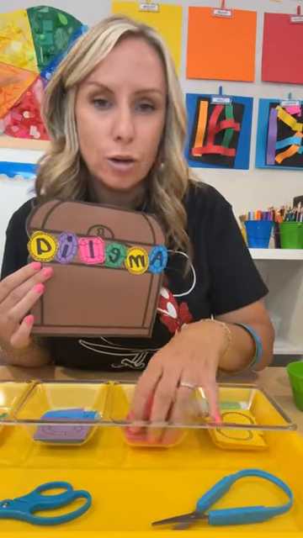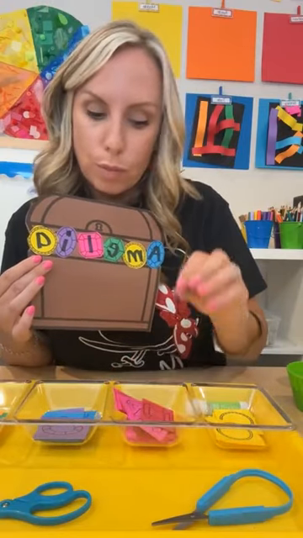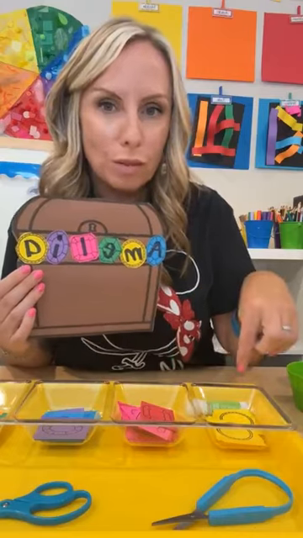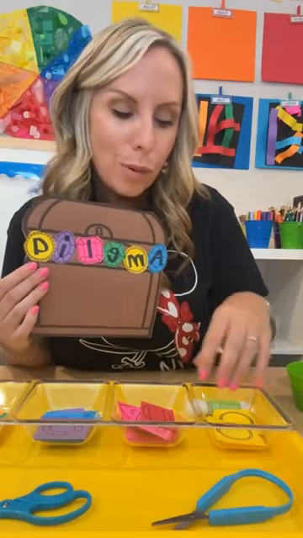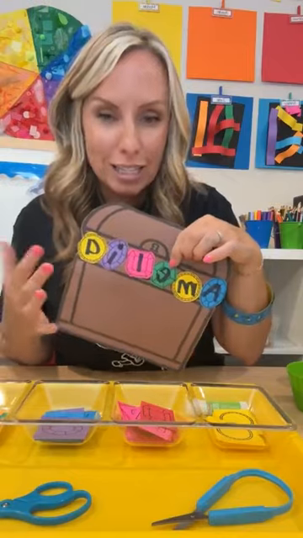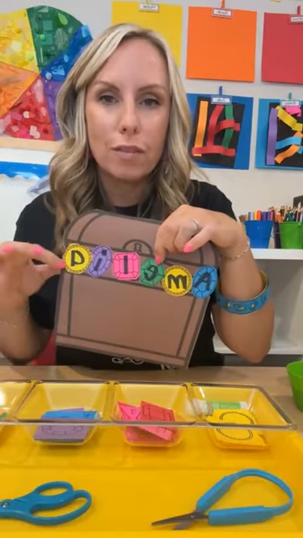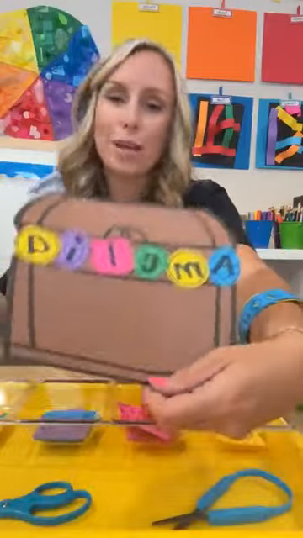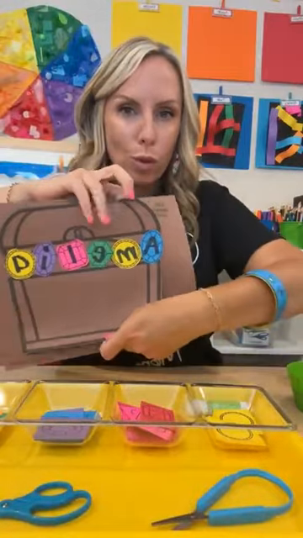Also, if you have kiddos and you're doing this at the beginning of the year, or maybe your kiddos are just not cutting as well, I will have a couple of each shape as kind of a backup. So maybe they cut 3 and their hand is tired, and that's pretty good for them. I'll give them the other ones that I cut out. So that's okay too. And it makes a really fun bulletin board too.